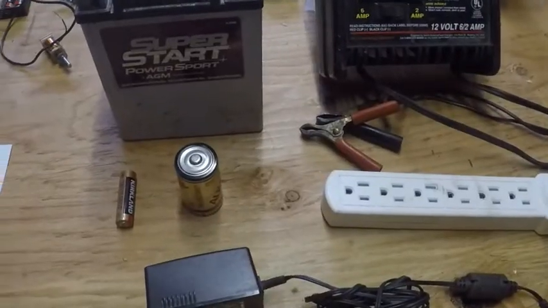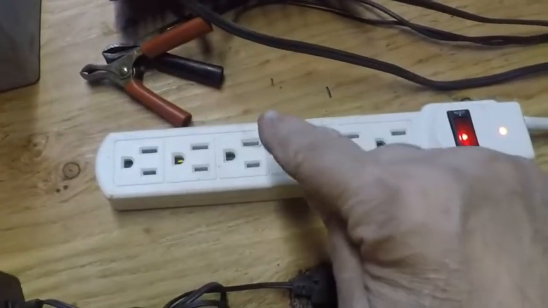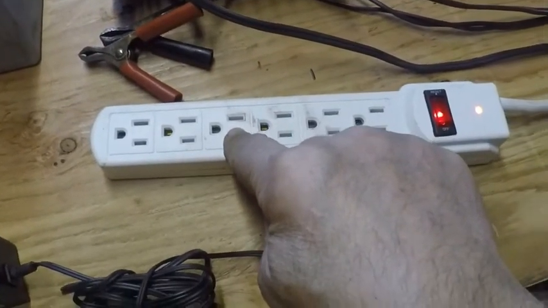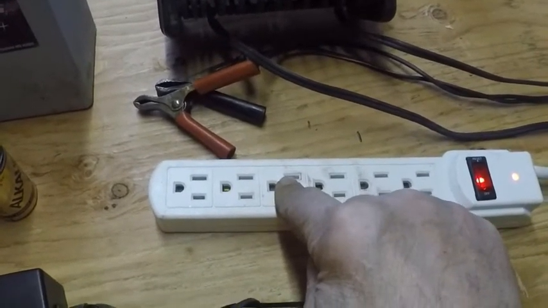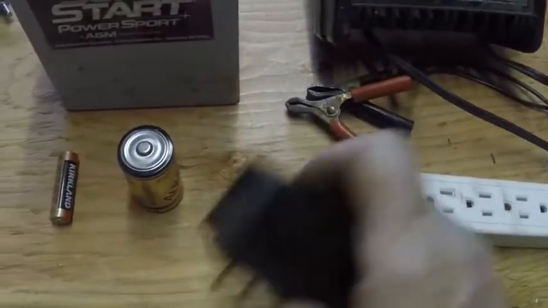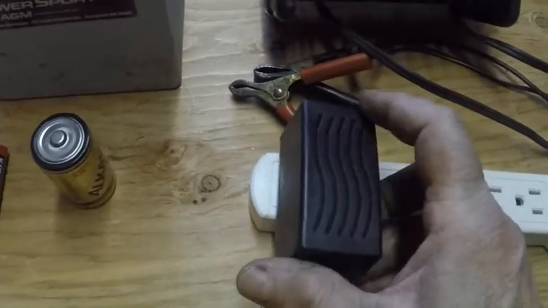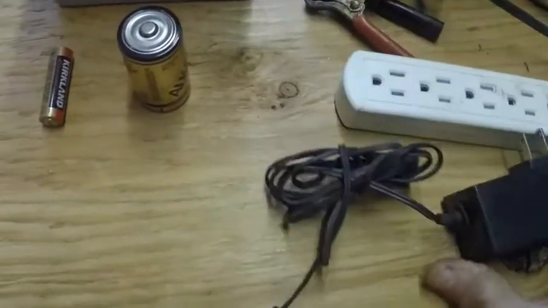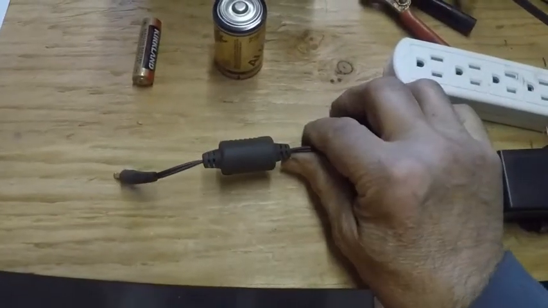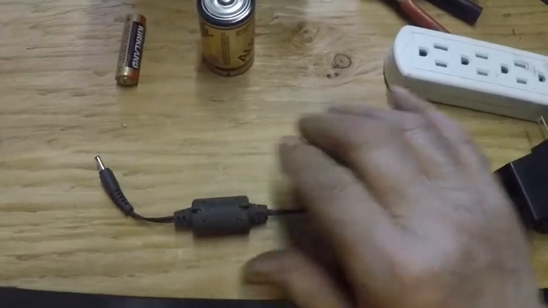There's different ways of getting electricity. You could get it from the wall socket, and that's actually AC current, or you could plug something into the wall socket like this, which is called a wall wart or a transformer, and that's what might charge up your cell phone, or your computer.